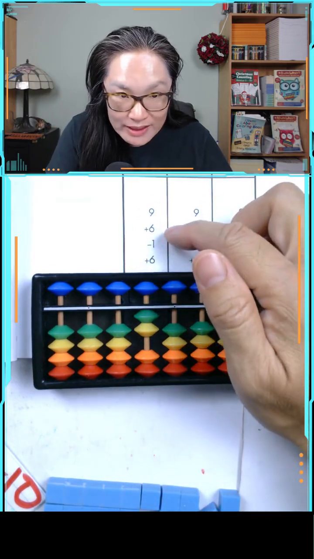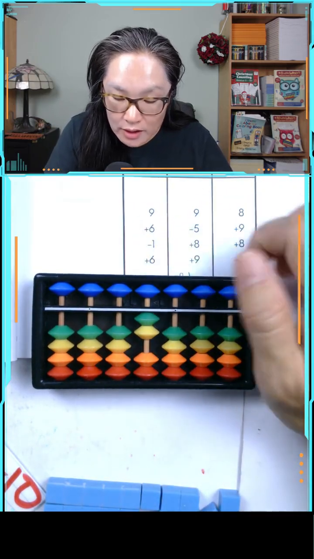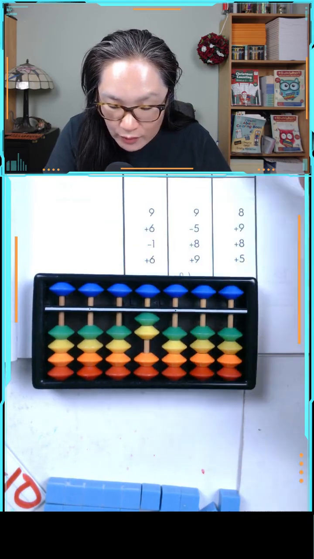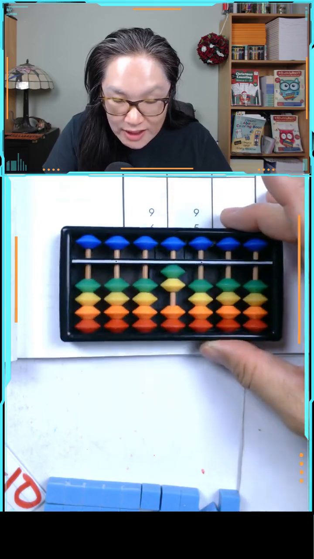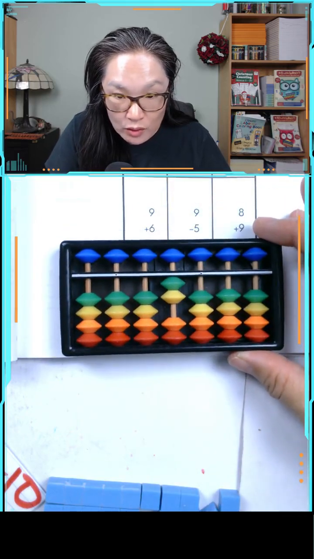That's why you don't go up and down, because you'll forget what you've done. The idea is just to take one number at a time and keep the running total on the abacus.